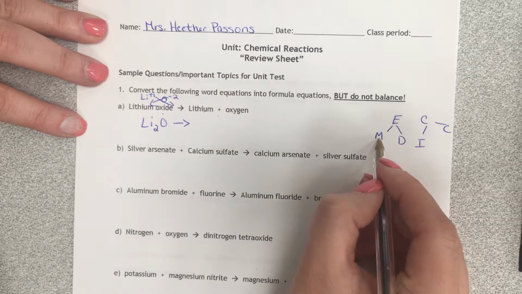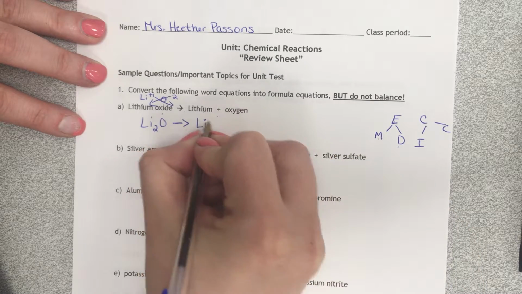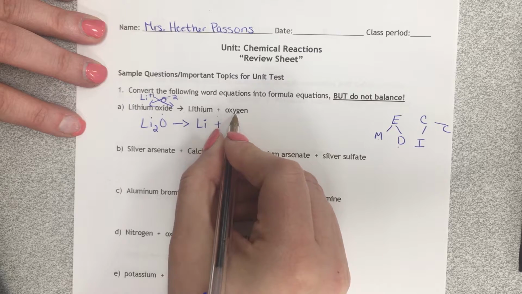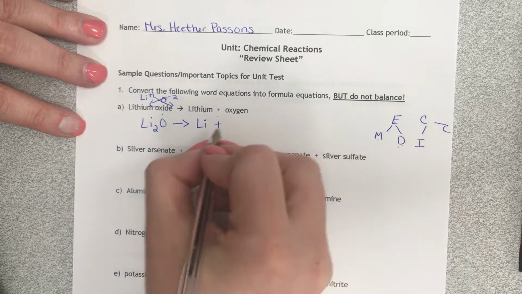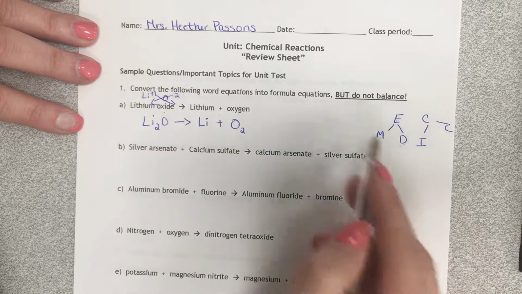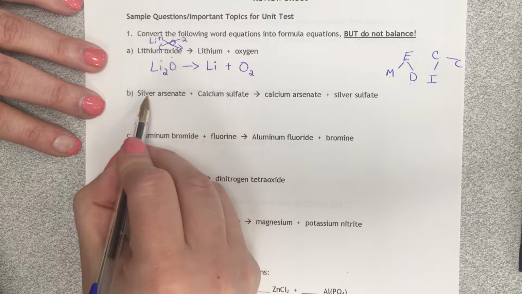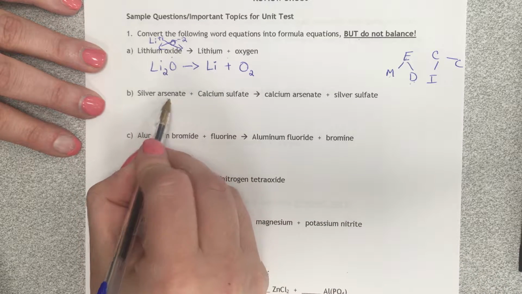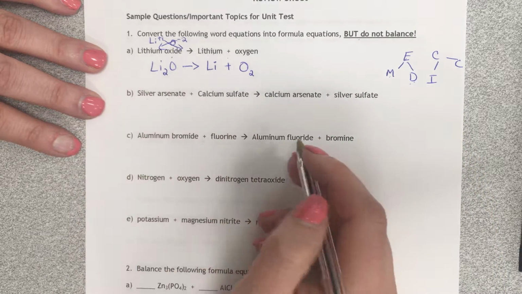And then we have lithium. Lithium is an element. It's monatomic because it's not on the diatomic list. So I'm just going to bring it down. Oxygen is an element. It is not monatomic. It's on the diatomic list. So it will have a 2 as a subscript. Okay, so we're not balancing, so we're moving on. So silver arsenate. Metal, non-metal, so that's ionic, so it's a compound and ionic, so we're going to do the charges and cross them down.